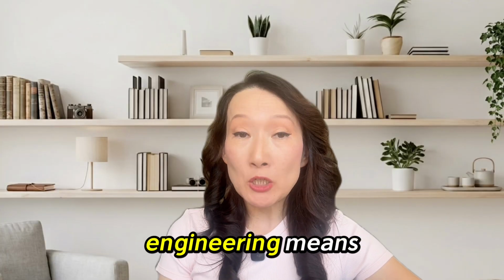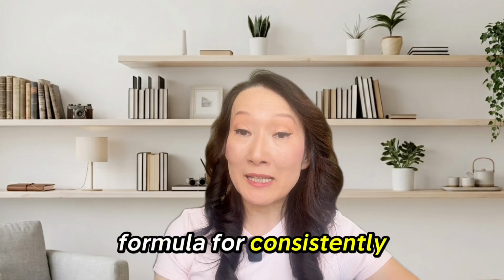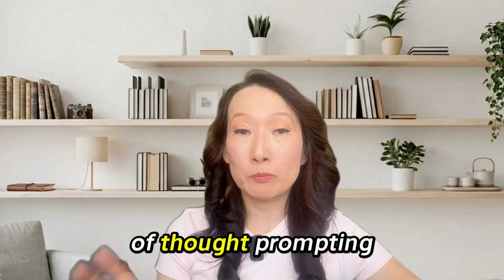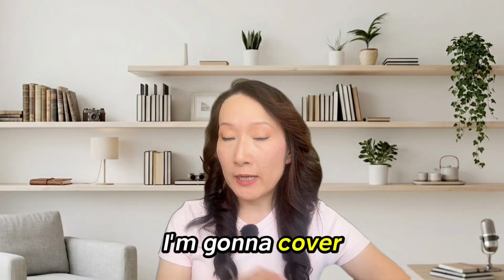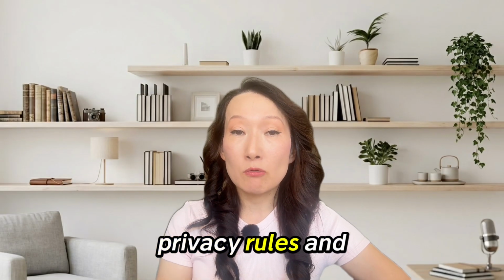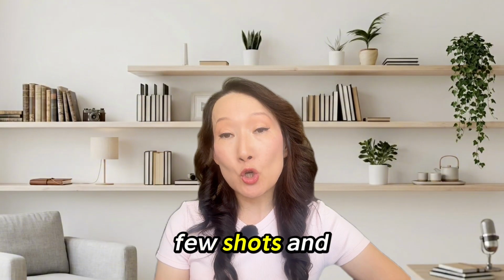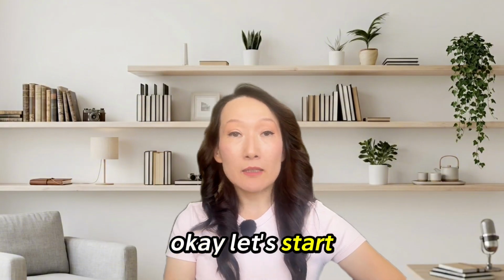I'll explain what prompt engineering means, a 5-part formula for consistently great prompts, such as chain of thought prompting, built-in biases. I'm going to cover custom instructions, privacy rules, and advanced prompting like few shots and meta prompting. Okay, let's start with some basics.